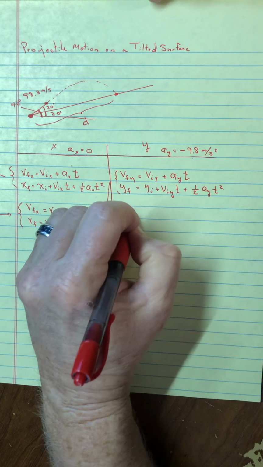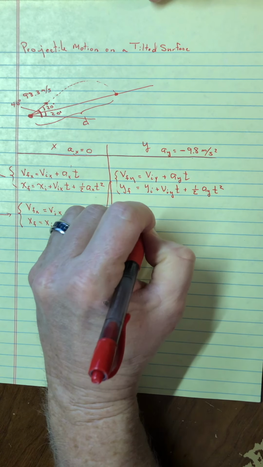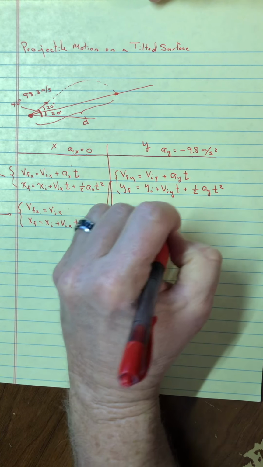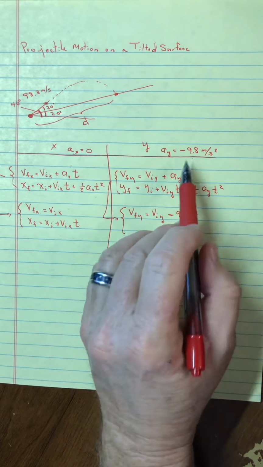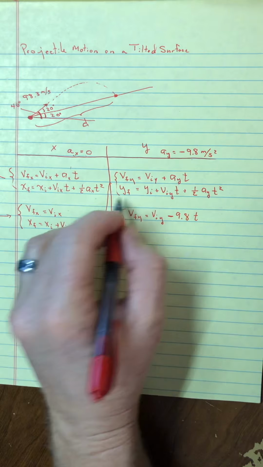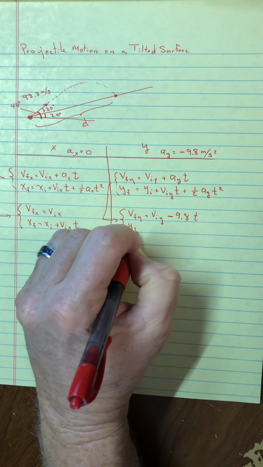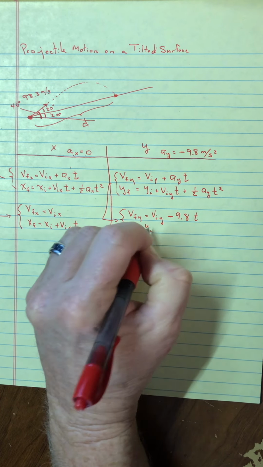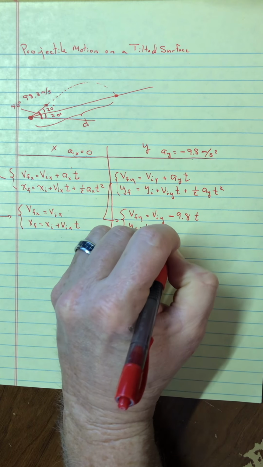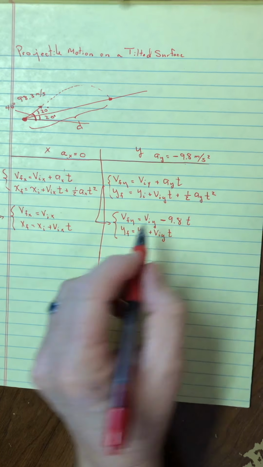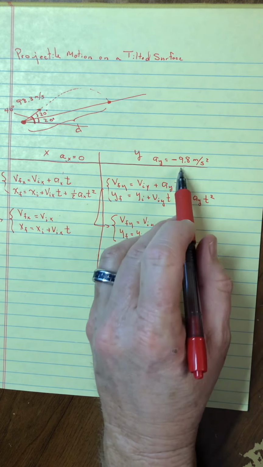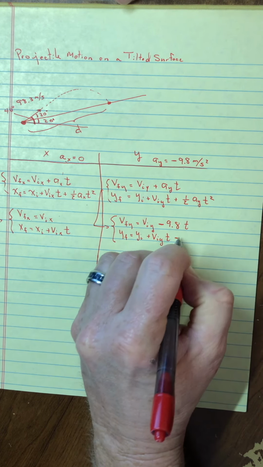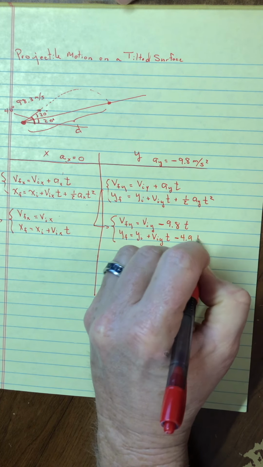I could say that the final velocity in the y direction is equal to the initial velocity in the y direction minus 9.8 t. So when I put in that acceleration, and then same thing here, this would be final position in the y would equal initial position in the y plus the initial velocity y times time. And then right here, where I have a 1/2 times the acceleration, which is a negative 9.8, that becomes a negative 4.9 t squared.